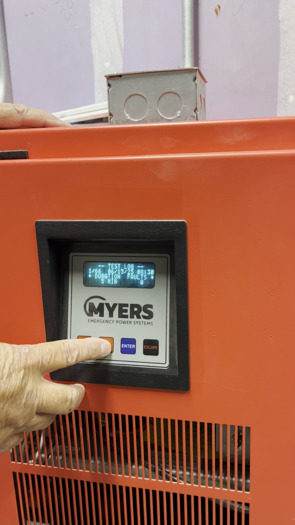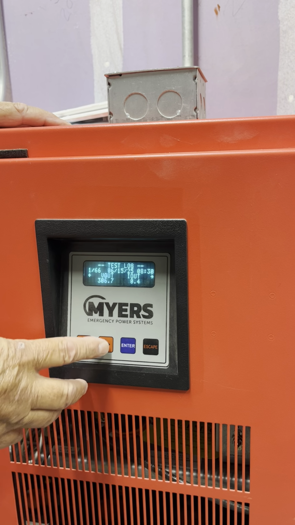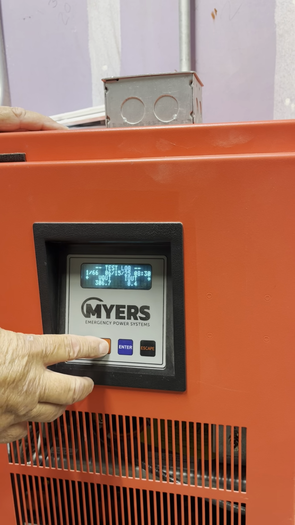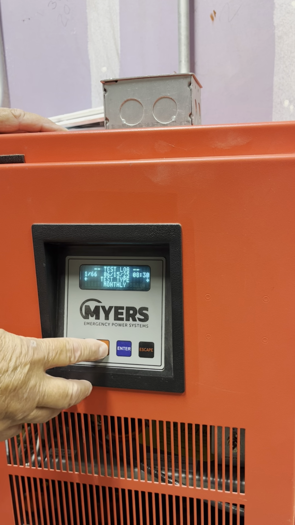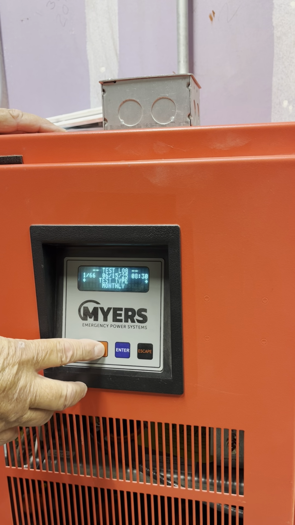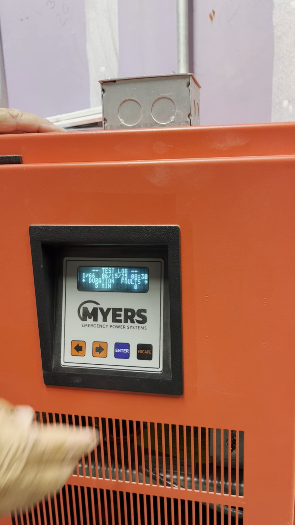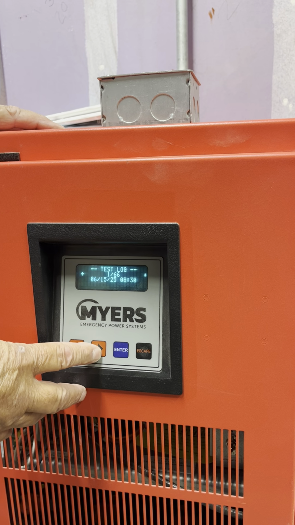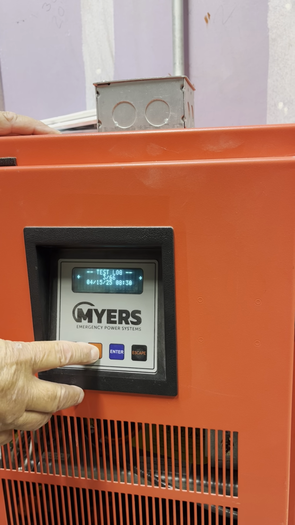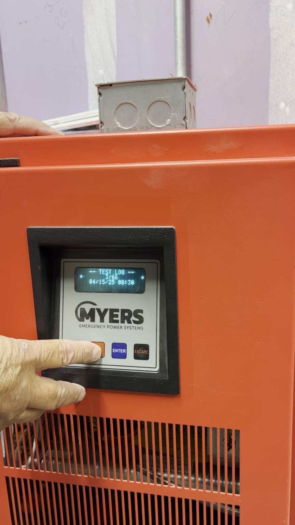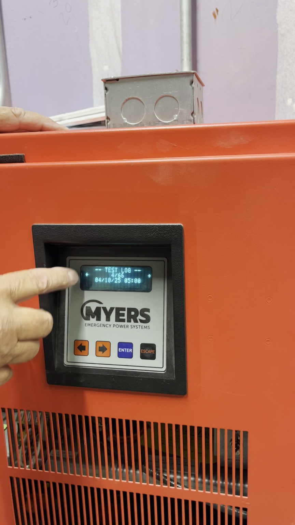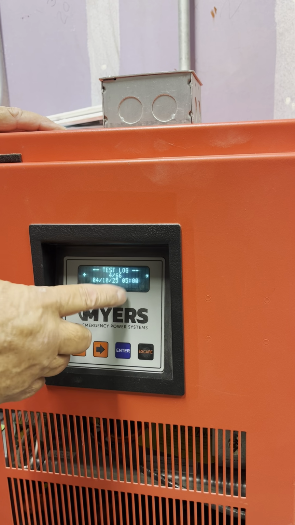If you had any faults, use the arrows. Gives you your output voltage, output current, your temperature, and it tells you the type of test, which was monthly, and then you're back to the beginning. Hit escape. And you can scroll through all the monthly tests. All the monthly tests are on the 15th at 8:30 in the morning. Your annual test is on the 10th of April at 5 in the morning.